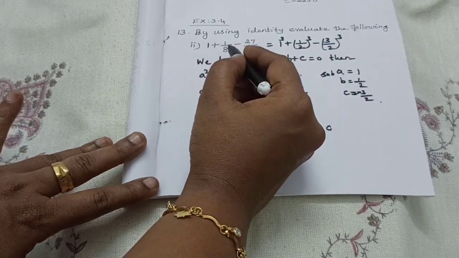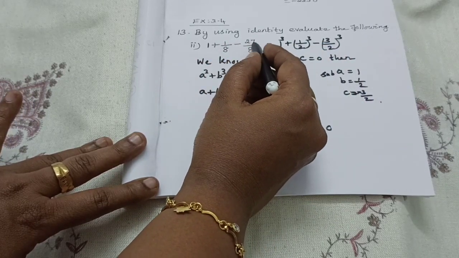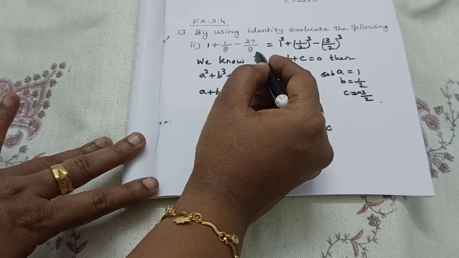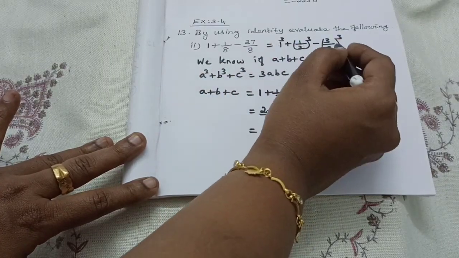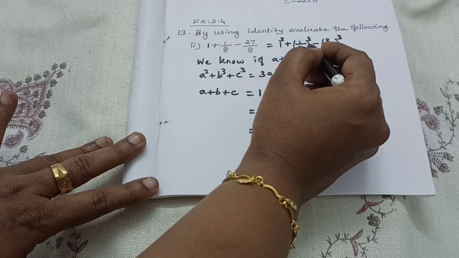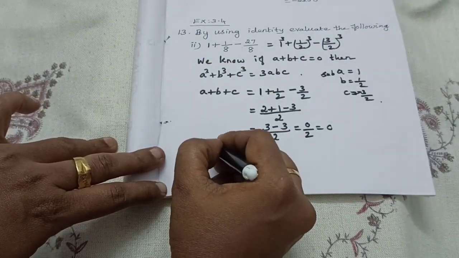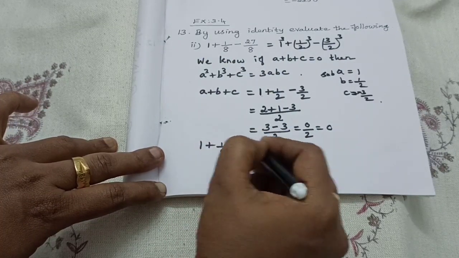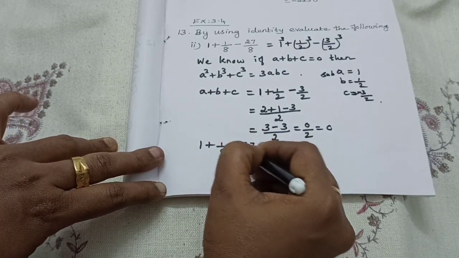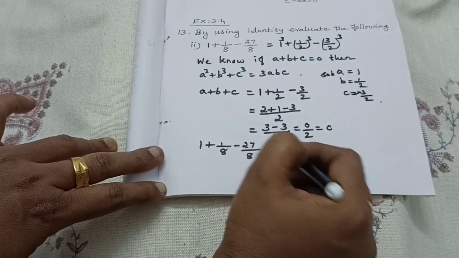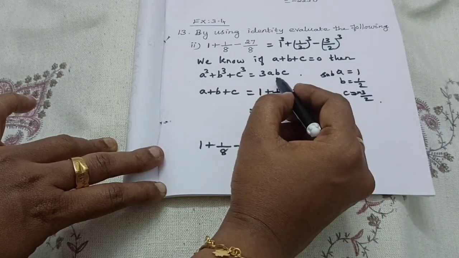Here a cube plus b cube plus c cube, what is given here? 1 plus 1 by 8 minus 27 divided by 8, isn't it? This one only we have written like this, in a cube plus b cube plus c cube form. Okay. Shall we write the question? 1 plus 1 by 8 minus 27 divided by 8 is equal to, we can use this formula, isn't it?